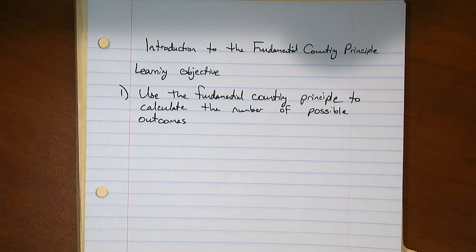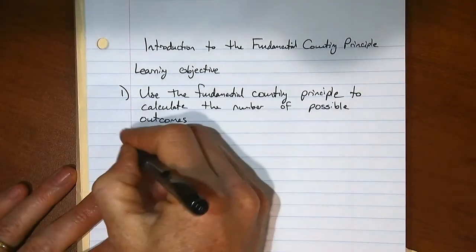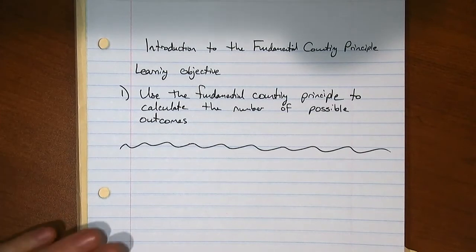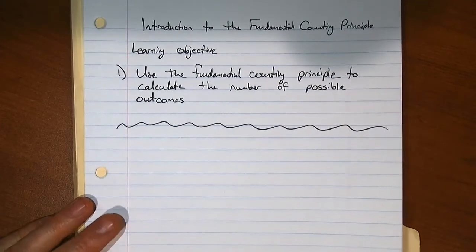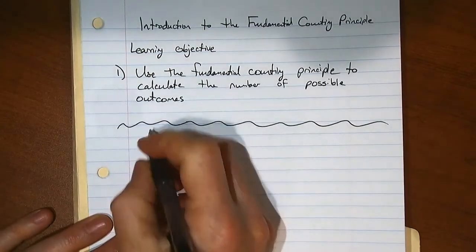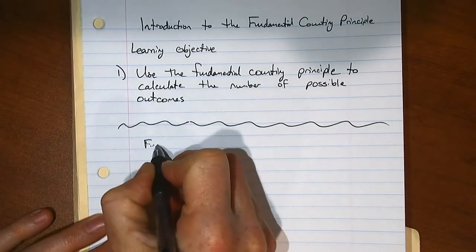Only one learning objective here, and it's simply to be able to use the fundamental counting principle. Now, of course, to know how and when to use it, we need to know what it is, and we need to know what sort of restrictions or limitations are placed upon it. I will say, as a quick side note, one of the most challenging parts of calculating probabilities is knowing when you can use each of the different methods we're going to learn. So let's start by talking about when you can use the fundamental counting principle.